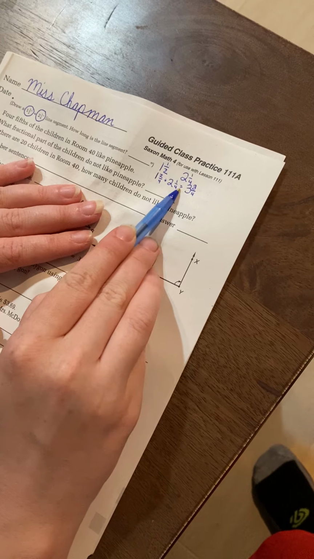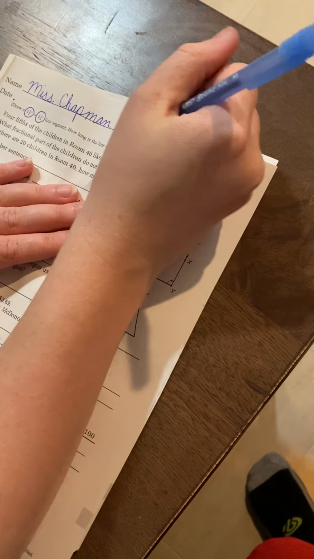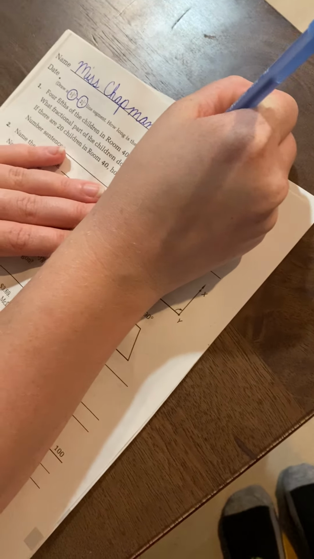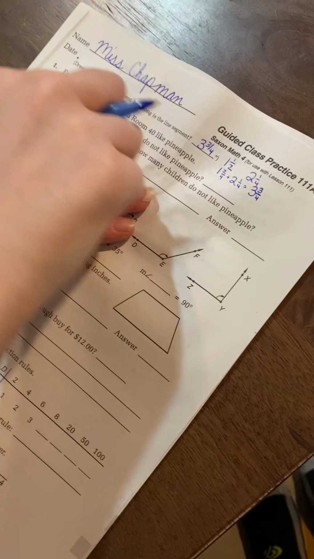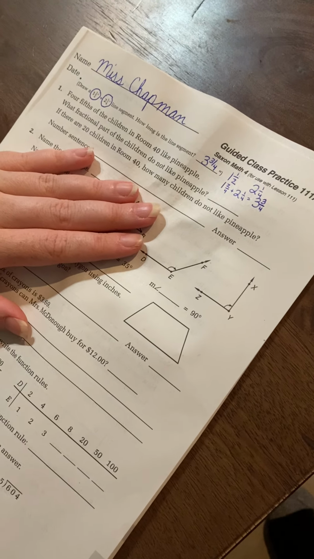So now I'm going to add 1 2/4 plus 2 1/4. Add my whole numbers. 1 plus 2 equals 3. Add my numerators. 2 plus 1 equals 3. And my denominator of my fraction stays the same. That means that 1 2/4 plus 2 1/4 equals 3 3/4. So my date line should be 3 3/4 of an inch. If you have a ruler at home, go ahead and draw that date line.